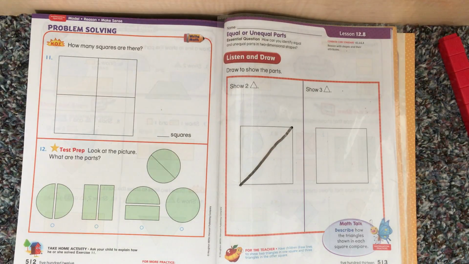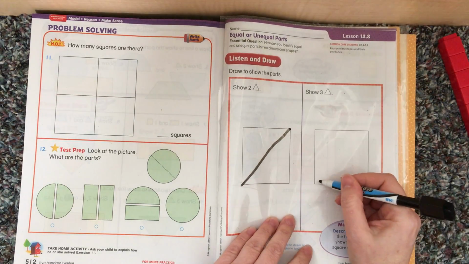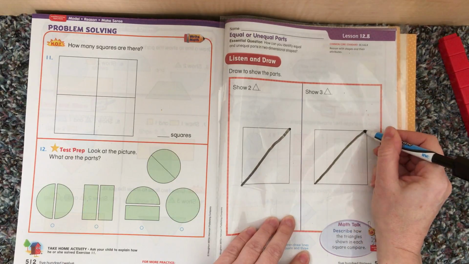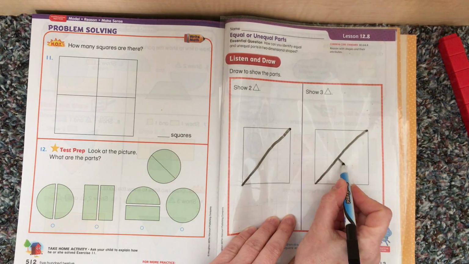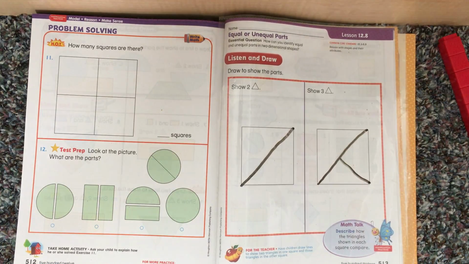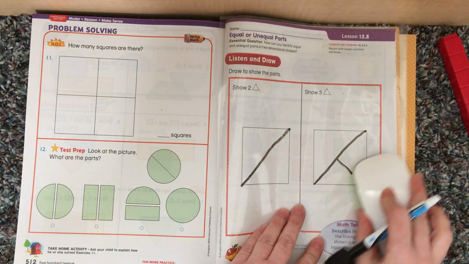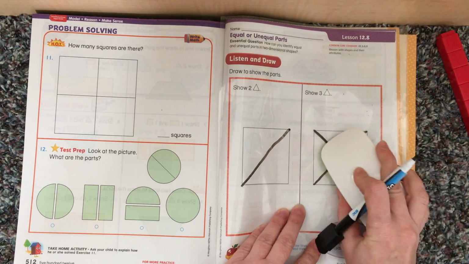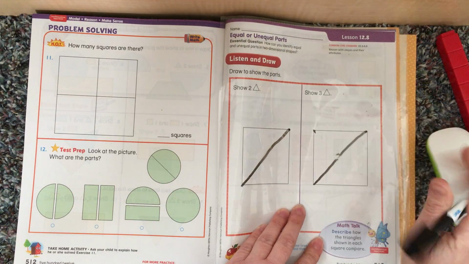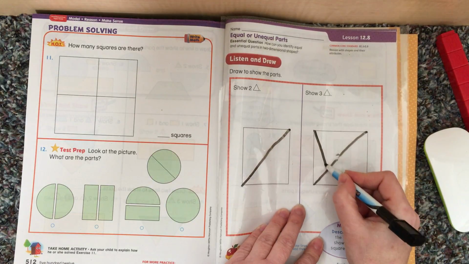Okay, have you found a solution? Let me show you one solution. We start by dividing it just like we did before, and then we divide one of them into two other triangles. We could do it there. We could do it here. We could do it really crazy like that.